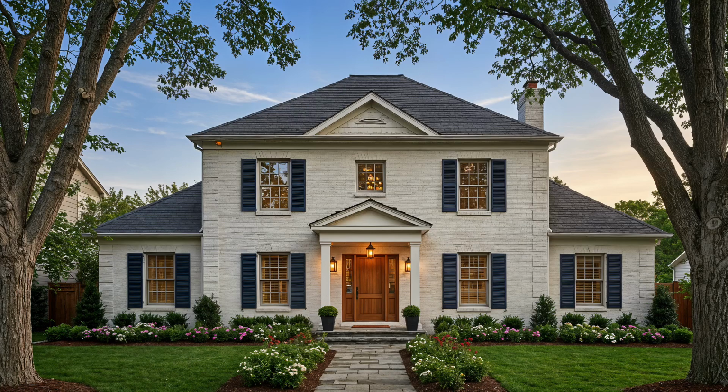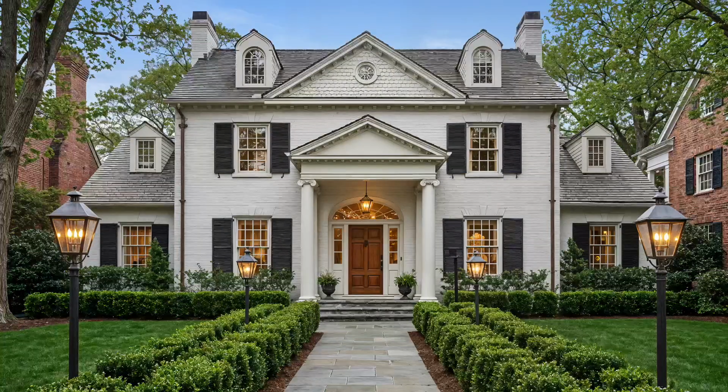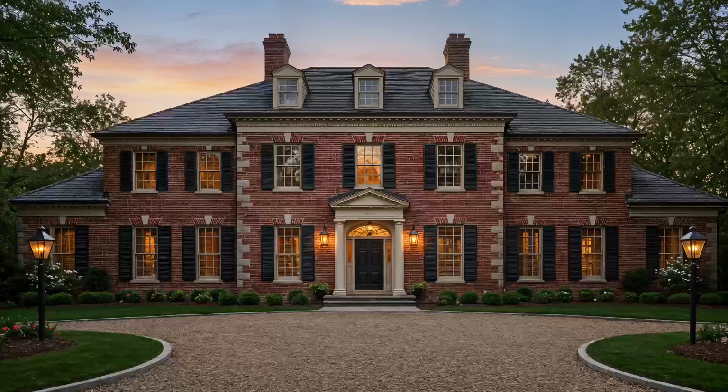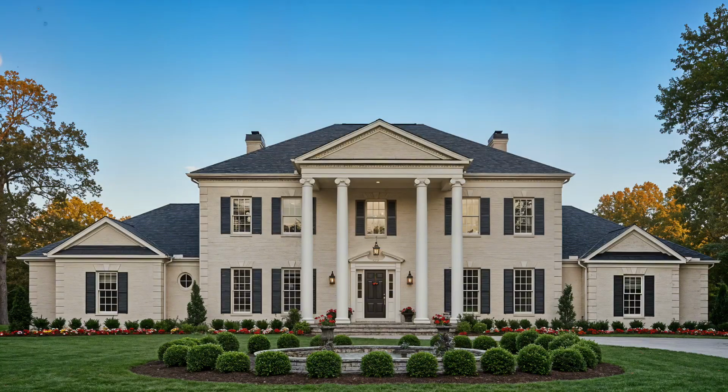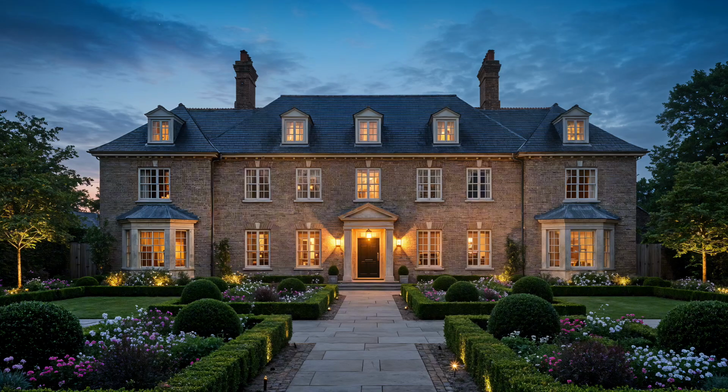Even today, new builds continue to echo Colonial Revival traditions with balanced facades, classical door surrounds, and trim details because the style feels familiar as well as timeless. It bridges past and present, offering a sense of permanence and refinement that resonates with generations of buyers. Colonial Revival remains a touchstone of American architecture, quietly dignified and endlessly adaptable.